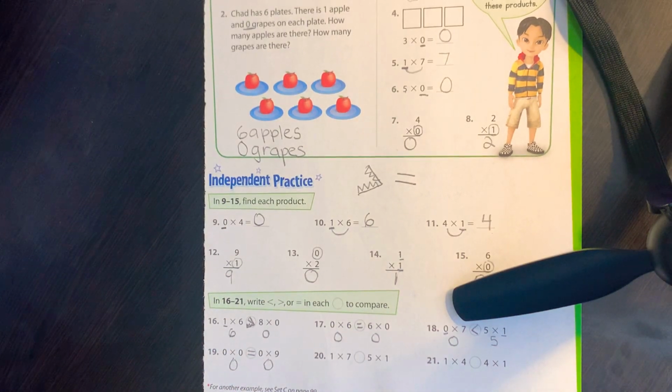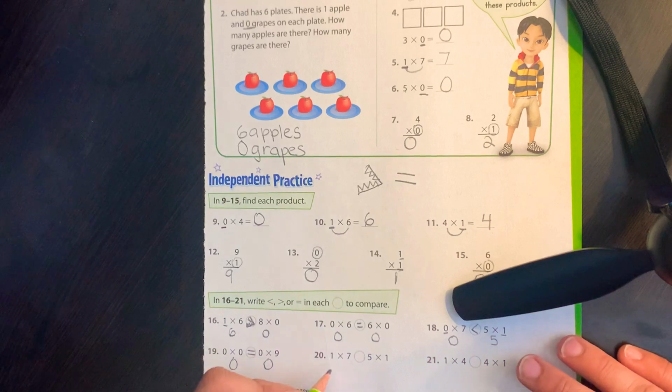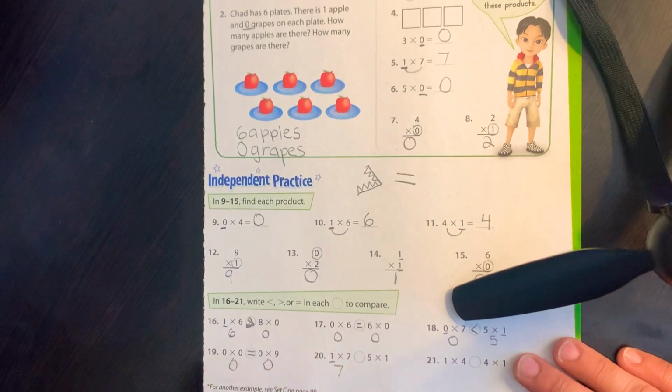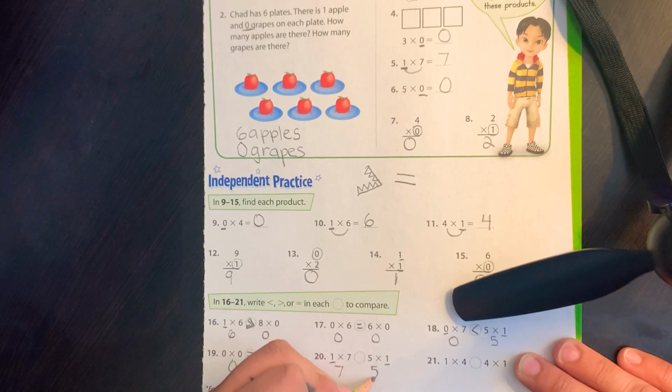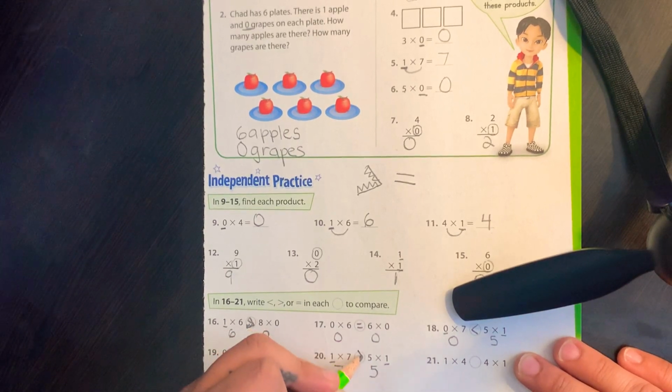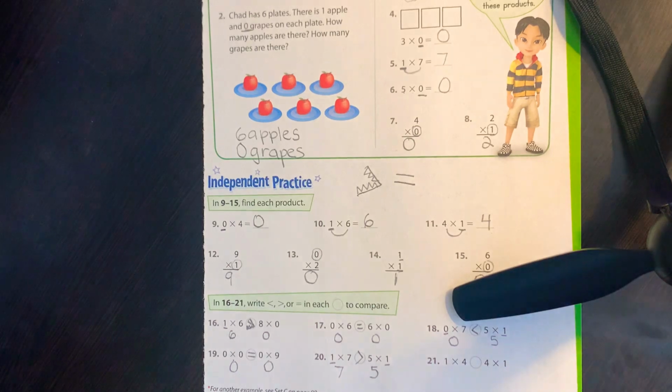For number 20, we have 1 times 7. So we have the identity, so we know this is going to be 7. And we have 5 times 1. That's also the identity property, so that's going to be 5. Okay, 7 is bigger than 5.